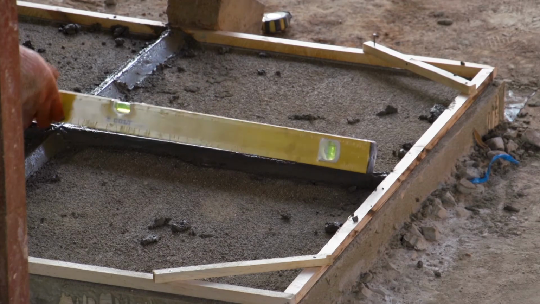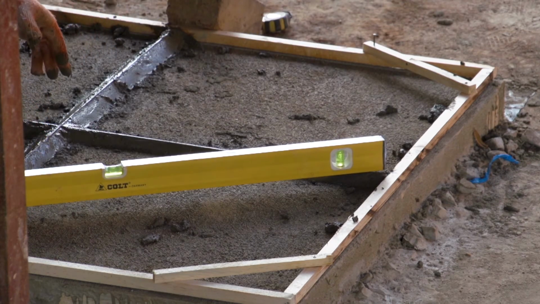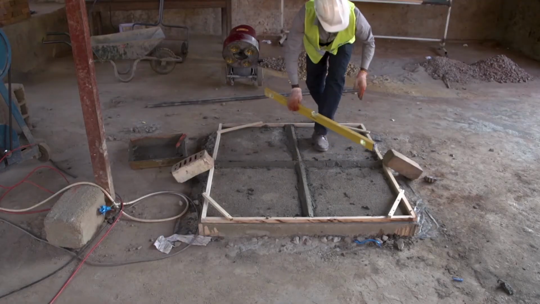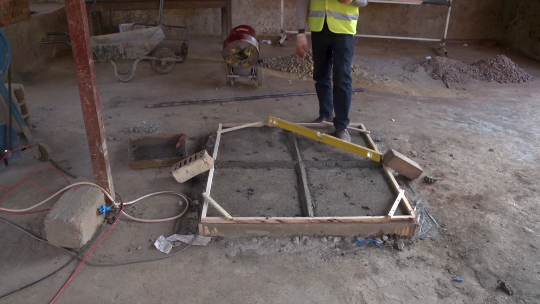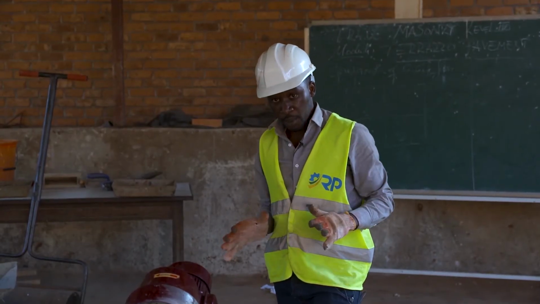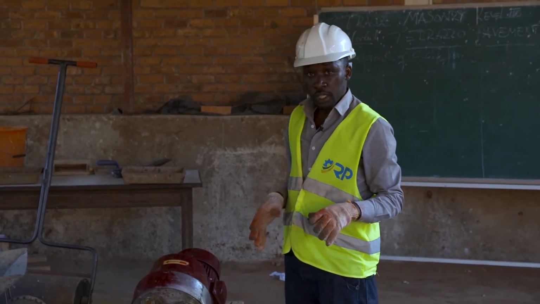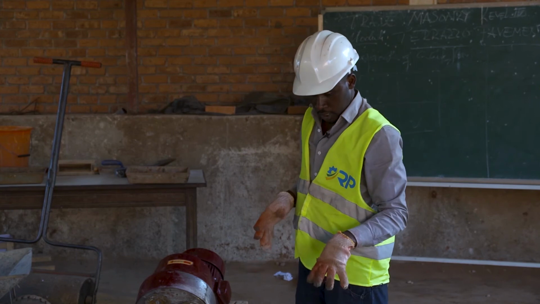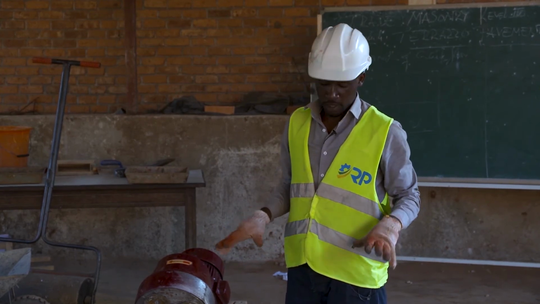Same as here. It's okay. So you observe that the strip dividers, which determine the total thickness of this terrazzo pavement, are well laid.